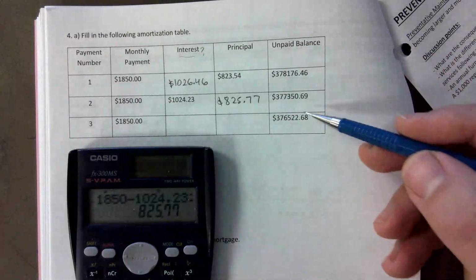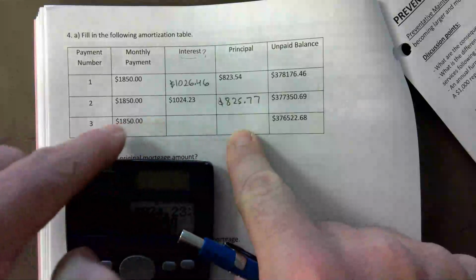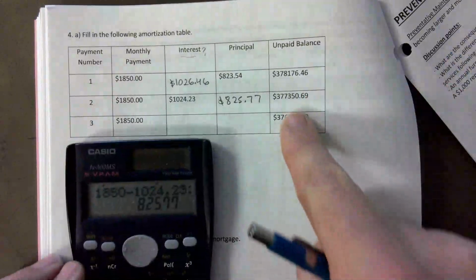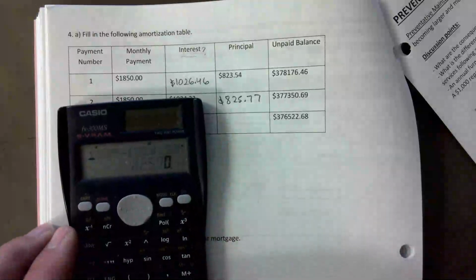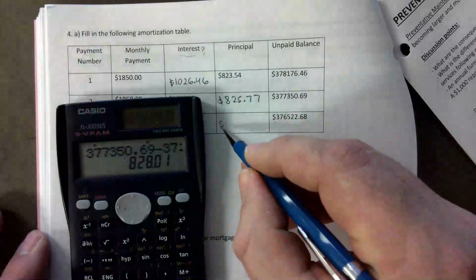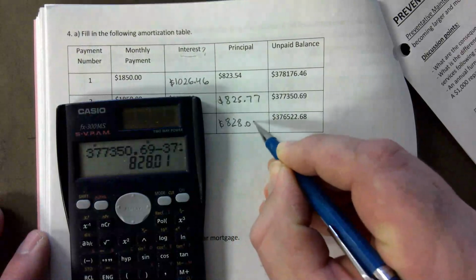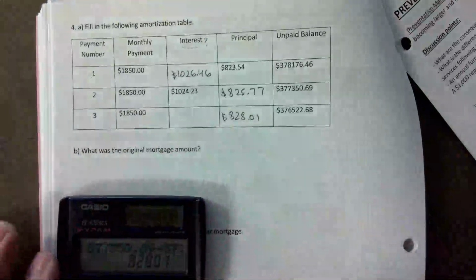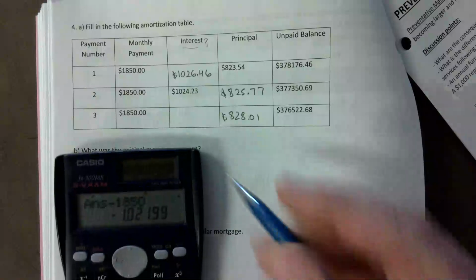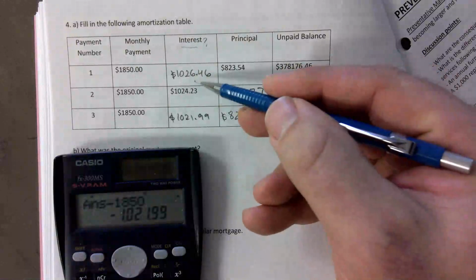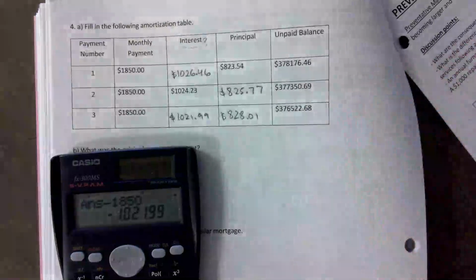Okay. And here you've got none of these two is given, so you can't use the payment to figure this out. Then you need to work with the unpaid balances. So I'm going to subtract these two, which is going to give me the principal. 376, 52268. That's 828.01. And so once I have that, then I can figure this out subtracting these two. So I'm gonna go like that. It gives me a negative, but I still know that it's a difference here, and it's slowly going down here, slowly going up there, so we're doing good.